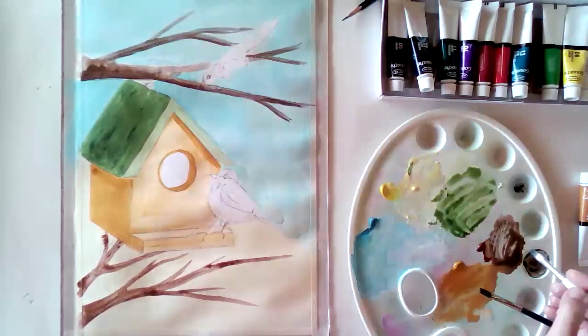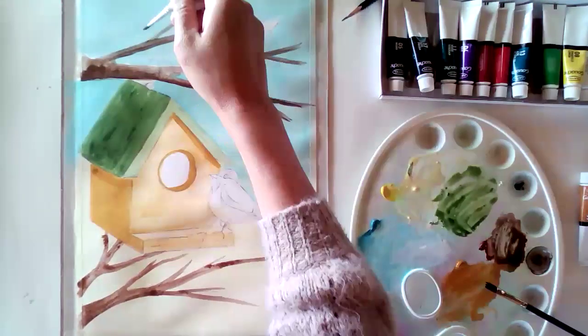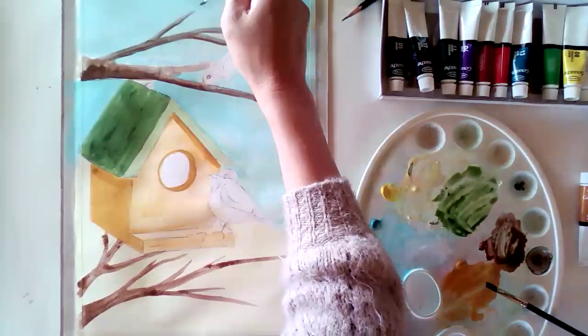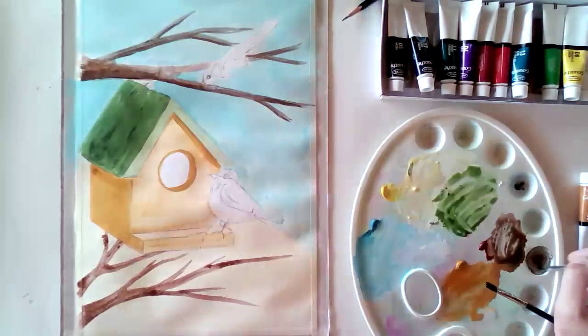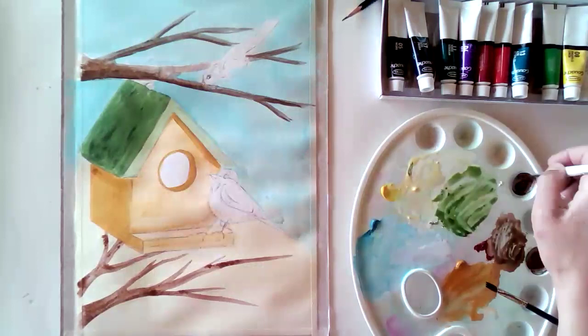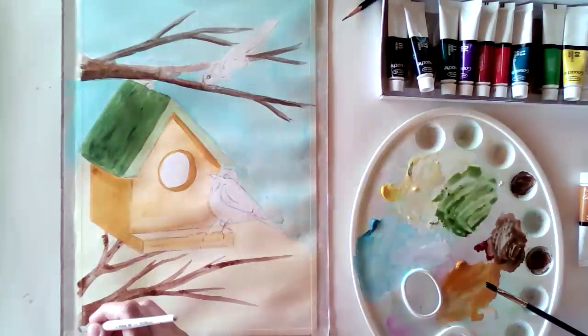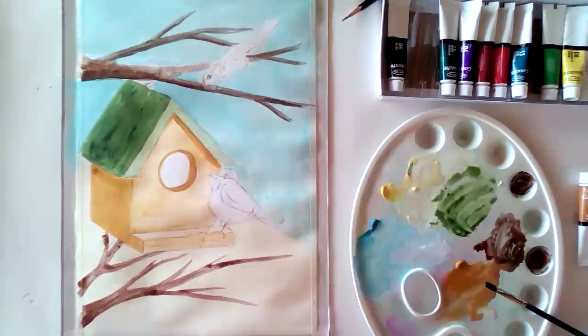But having this darker line at the bottom part of the branch shows that you are already aware about light and shadow theory. Yeah, it means you're already a more experienced painter.